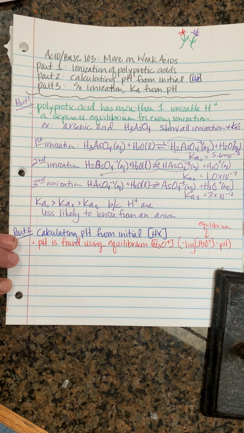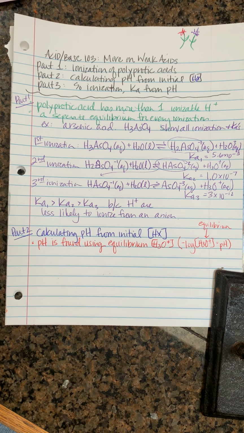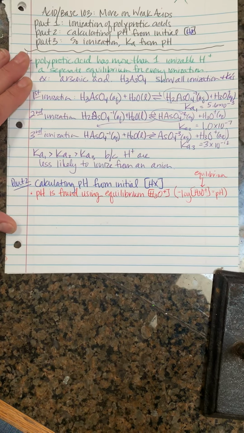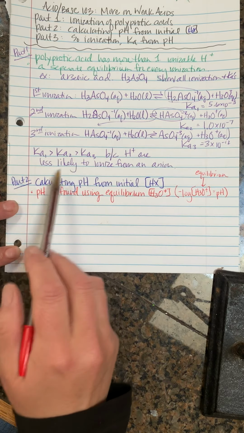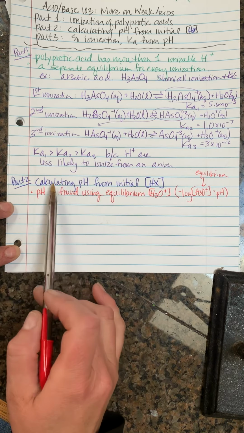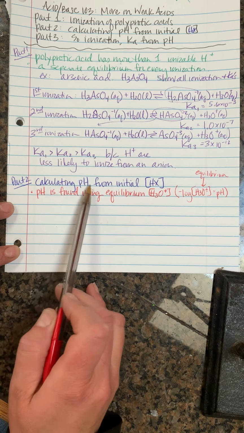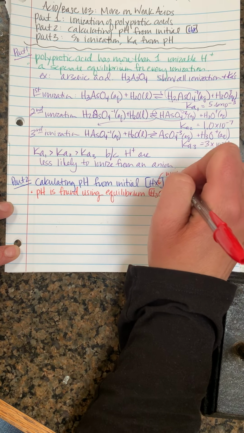Hello guys, we are back with part 2 of Acid Base 103, and I'm going to scoop this up a little bit. So I just want to draw your attention to right here, which is where we're starting. And this is a lesson on calculating the pH from initial concentrations of HX, and this is for a weak acid.